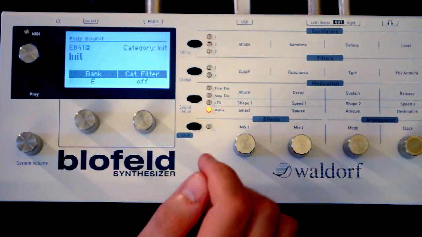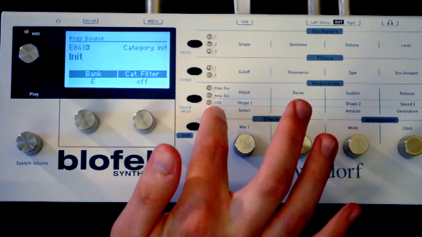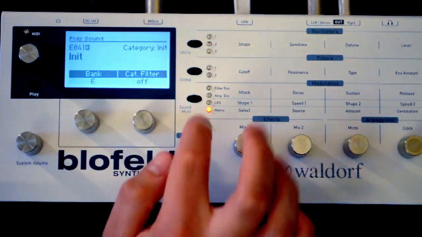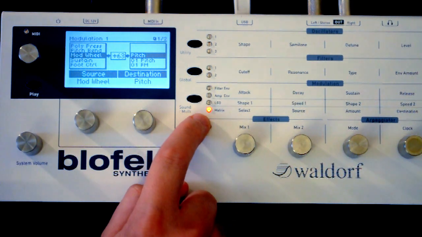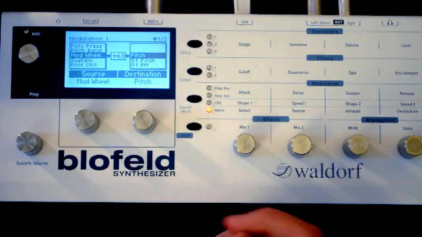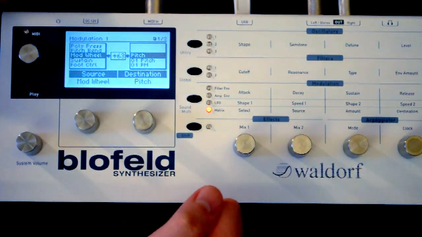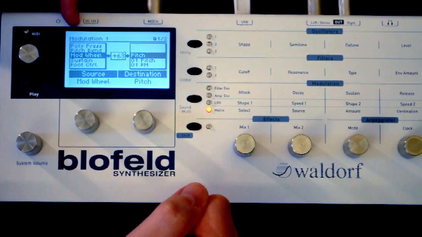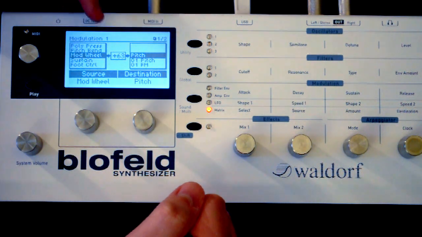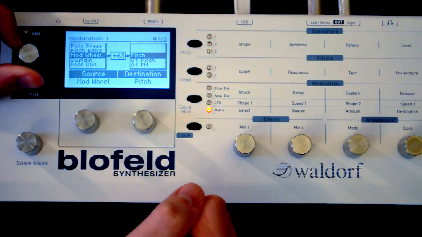In the last video we saw the modulation matrix, which is here when this LED is selected and you go into the patch parameters, and we saw that every modulation slot has a source, a destination and an amount.